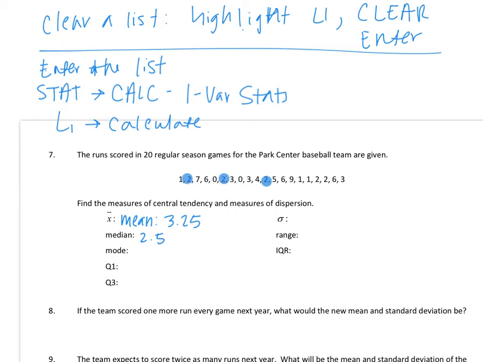So I'm seeing a lot of 2s. We've got 5 2s. We've only got 3 1s. We've got 3 3s. We've got 3 6s. Yeah, I think the 2s take it. So mode is 2. Q1 and Q3 are in your calculator again, and they're listed just like that.